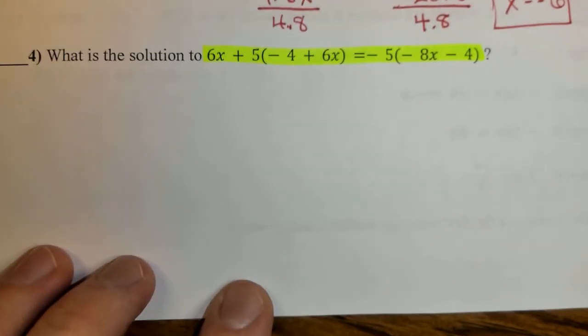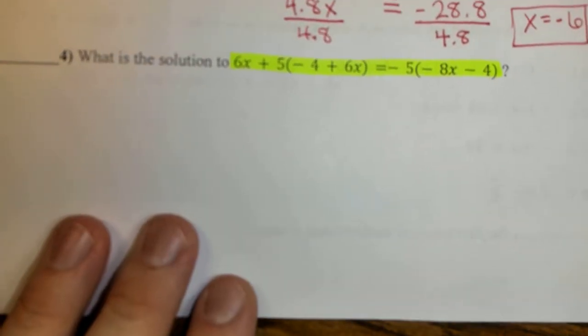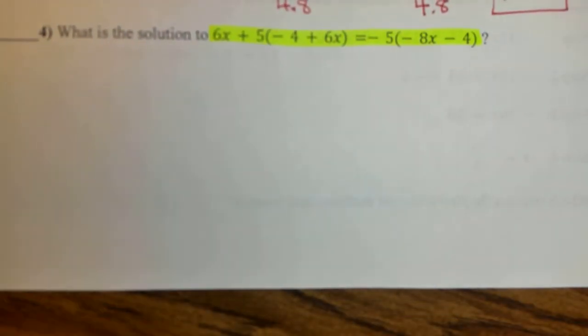Alright, come on, camera. There we go. Nope. Oh my gosh. Okay, so number 4, if it'll come into focus.